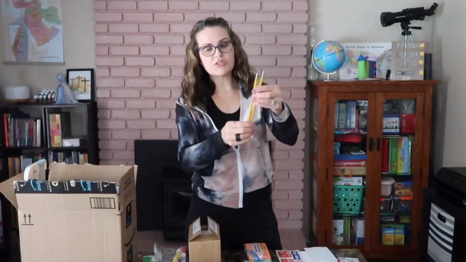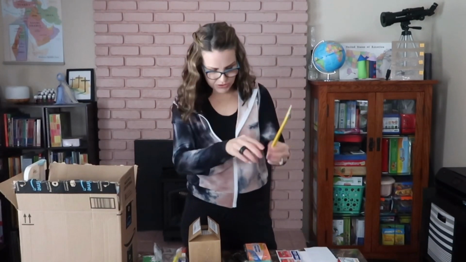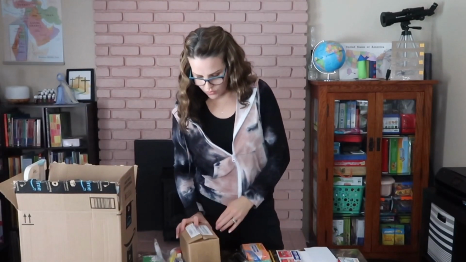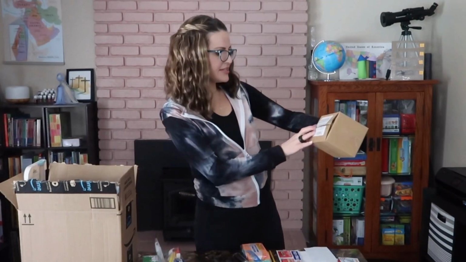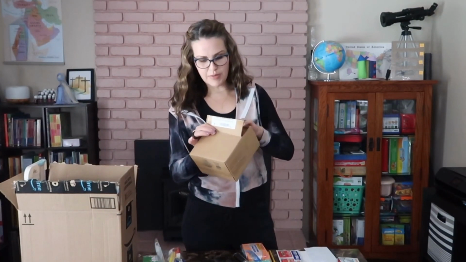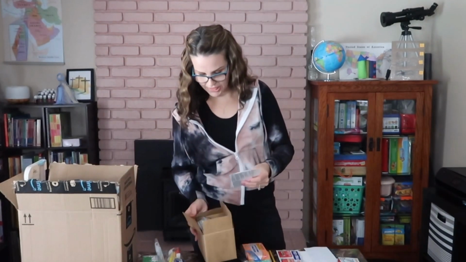I had pencils on hand already, so I have these pencils here. We did order this, and this is a set of agar plates. Now on the supplies needed list, it does give you directions on making your own, but I just thought it'd be easier to buy them, so I purchased the 10 pack. It actually comes with everything you need.